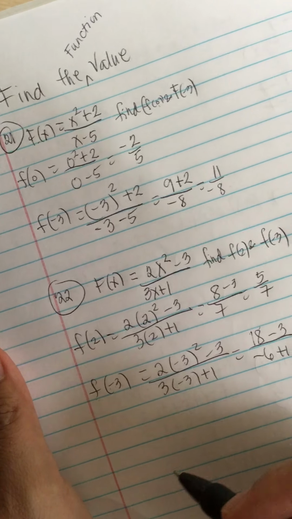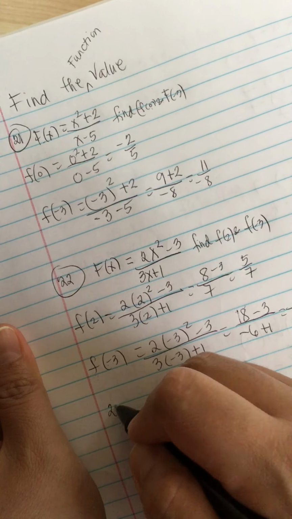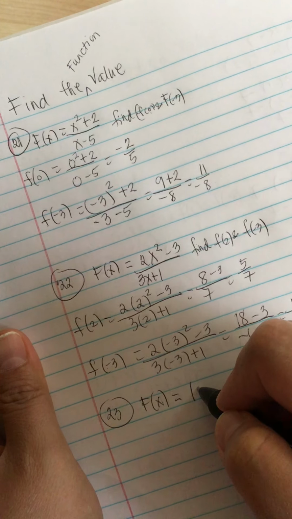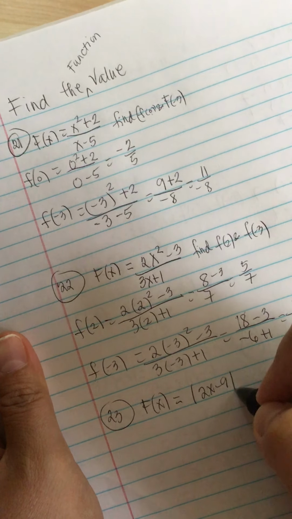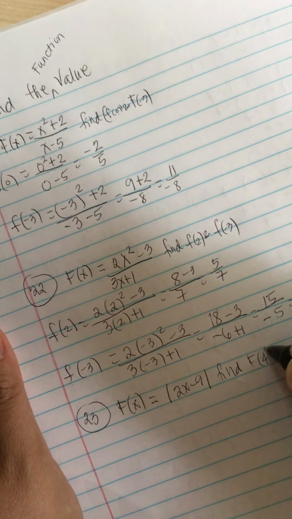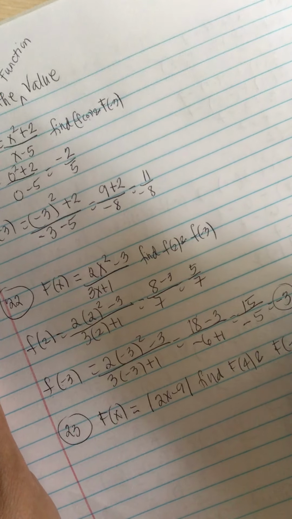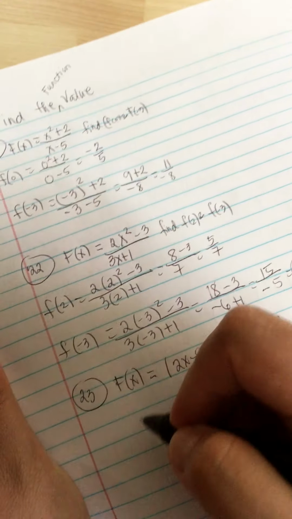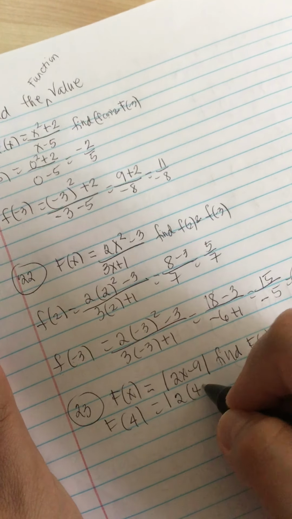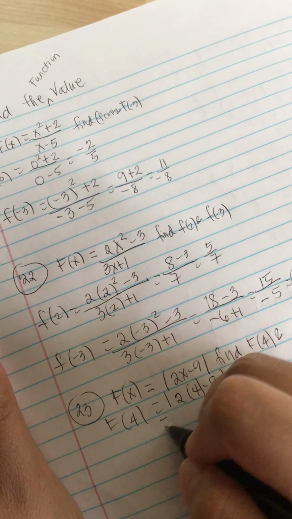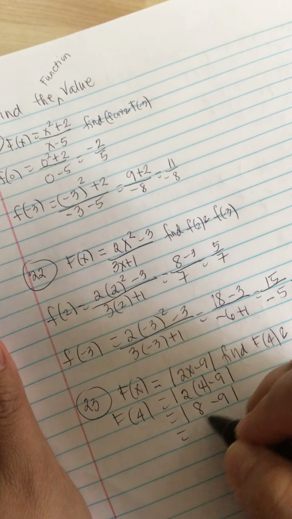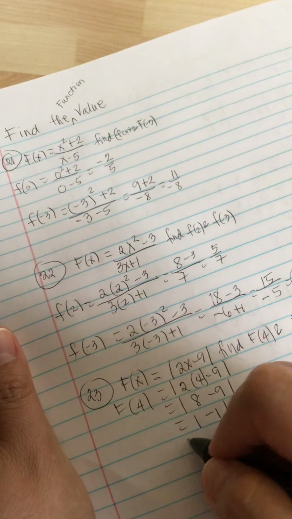Next one, 22. So 23. So we have f of x is equal to the absolute value of 2x minus 9. Then find f of 4 and f of minus 5. So we have f of 4 is equal to the absolute value of 2 times 4 minus 9, is equal to 2 times 4 is equal to 8 minus 9. This is equal to a minus 1, which is equal to a 1.